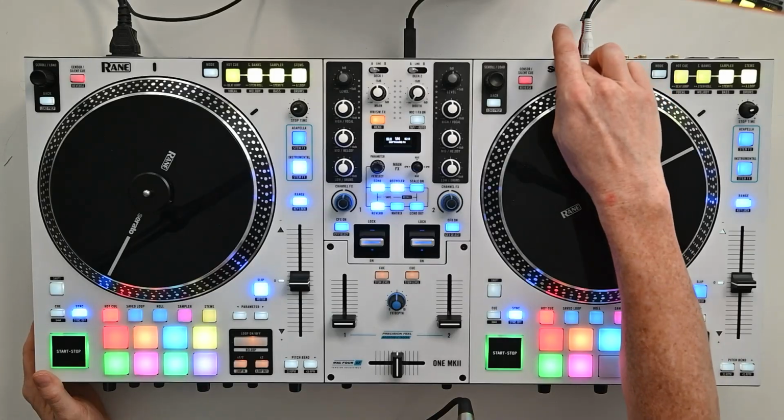So the Rane One MK2, it comes bundled software-wise with Serato, and I did spend a few weeks after getting into this trying to learn Serato, but here I am a month later talking about Djay Pro again. I will say that I probably didn't give Serato a fair shake.